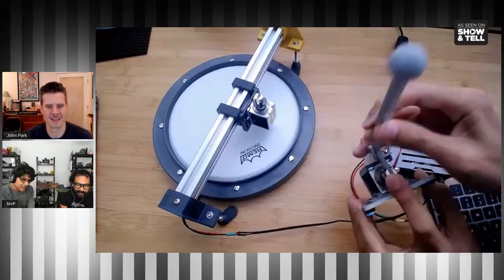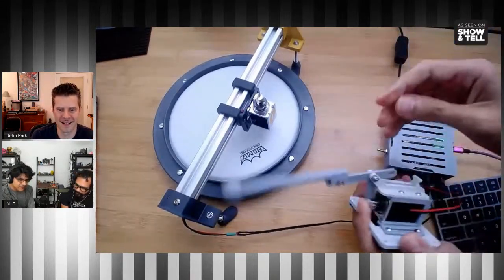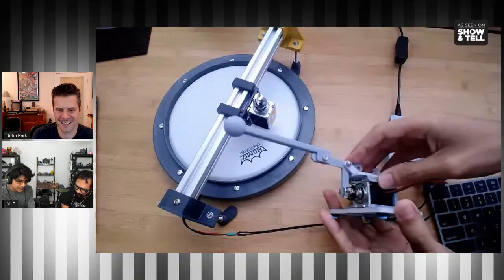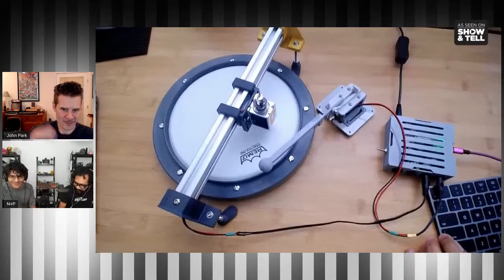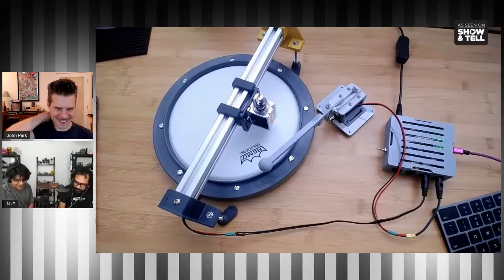I mean, we can take the mallet off here since I have it attached. They print it in one piece. So yeah, very neat parts. Shout out to Liz for putting the code together.